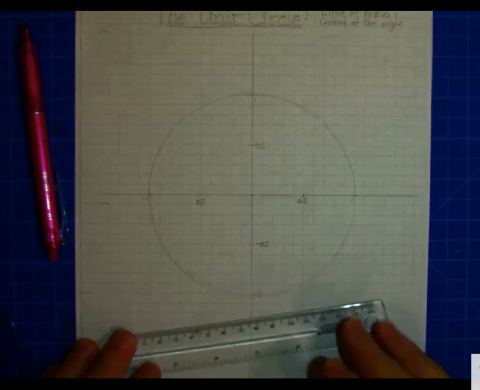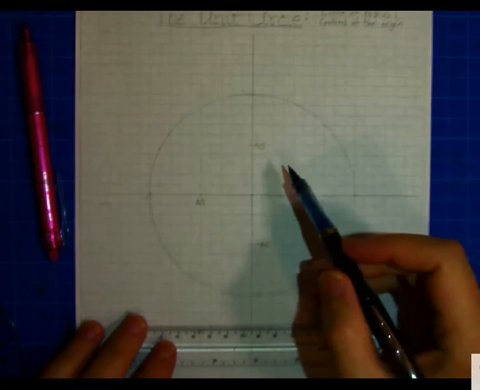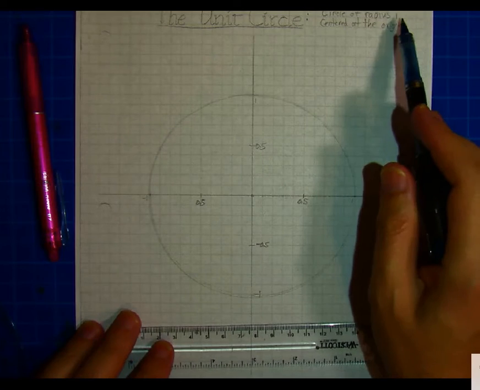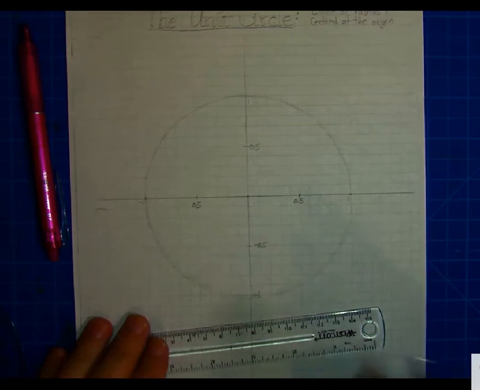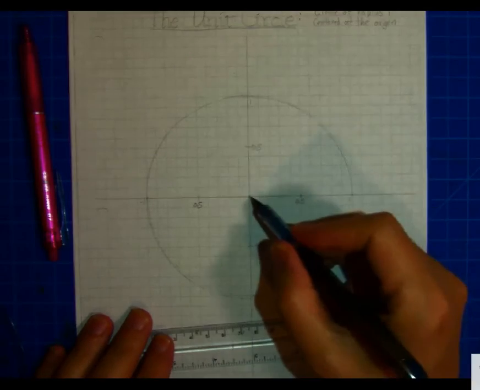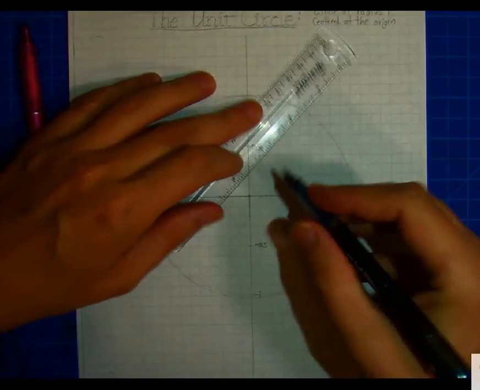Let's talk about the unit circle. A unit circle is a circle of radius 1, whatever the units are, and it's centered at the origin. A few facts about the unit circle: any radius I draw in here from the center of the circle to the edge will have length 1.